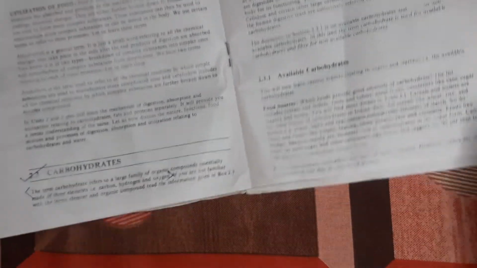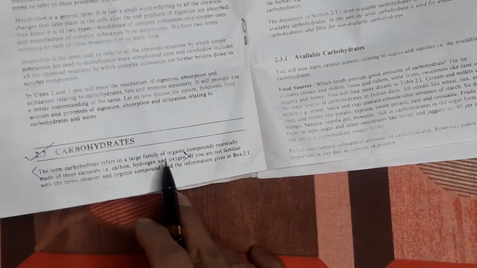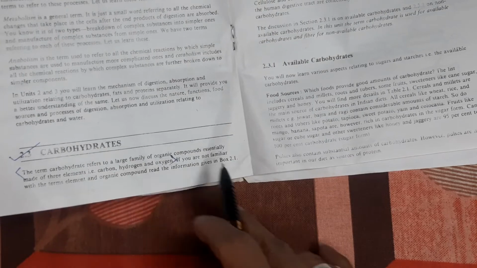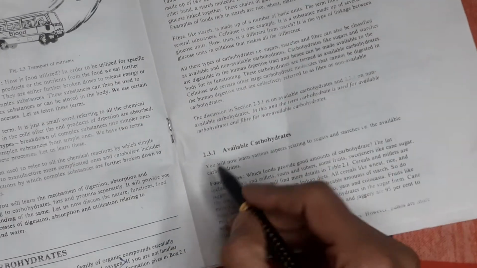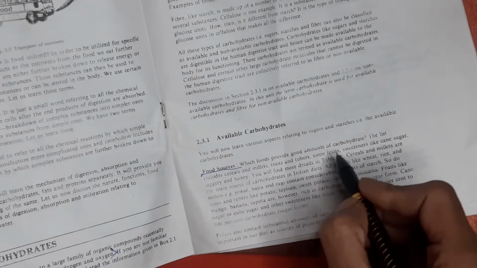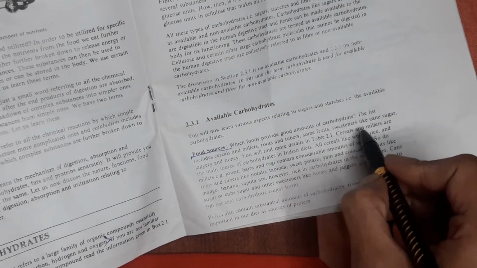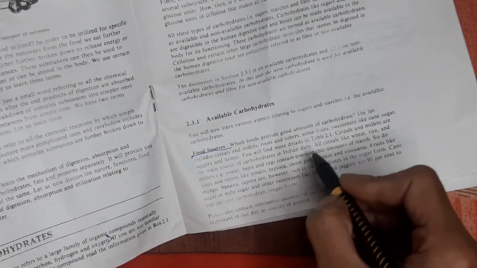Now let's go into carbohydrates. The carbohydrate refers to large family of organic compounds essentially made up of three elements: carbon, hydrogen and oxygen. Available carbohydrates from the food sources. Food sources provide good amount of carbohydrates: cereals, millets, roots and tubers, fruits, sweeteners, cane sugar, jaggery, honey.